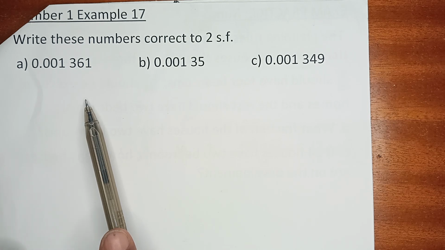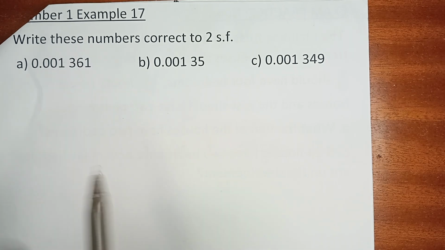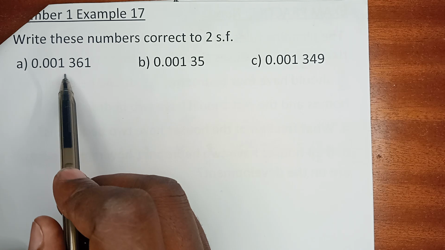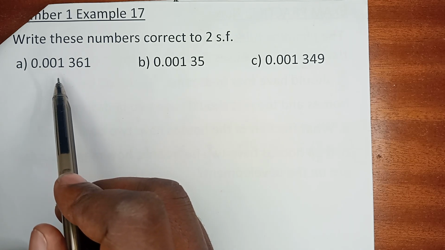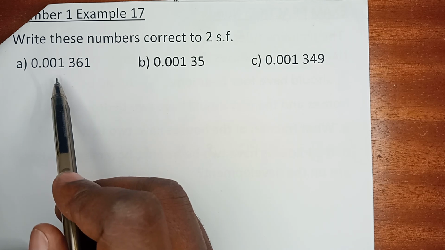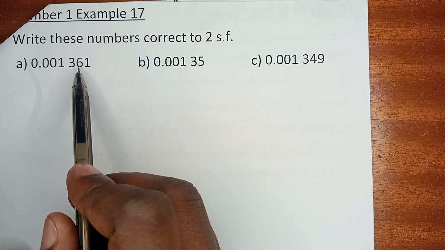And let us start. If you look at 0.001361, the first significant figure is 1. If you want to write this number to two significant figures, we will have 1, 3, and then we look at the third one.